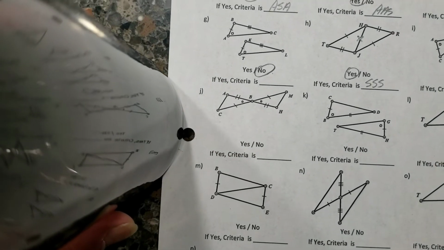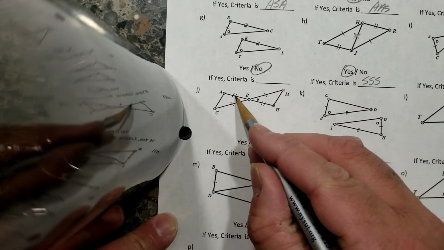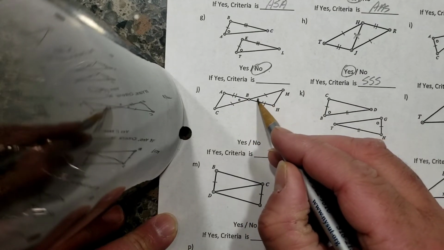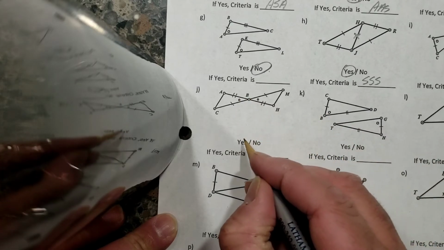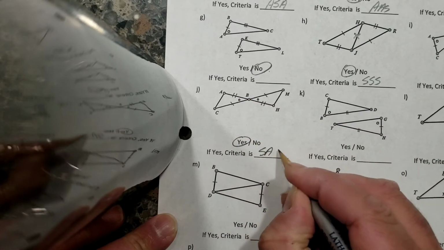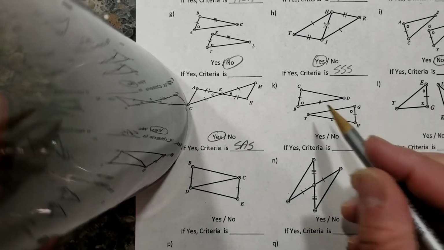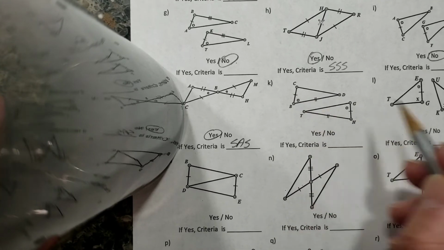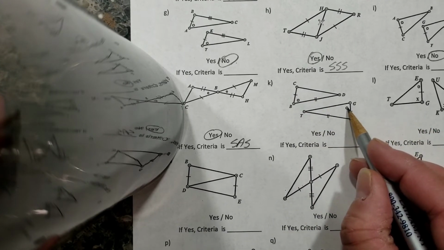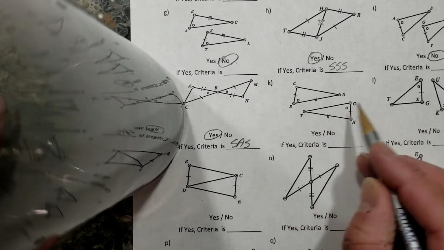Down here to J. All right, side, angle, side. 1, 0, 2, 1, 0, 2 looks good. So that's a yes, side, angle, side. Now over for K, we've got the 1 mark, the 0, and the 2. And the angle mark is outside of the side, so it's not in the same spot.